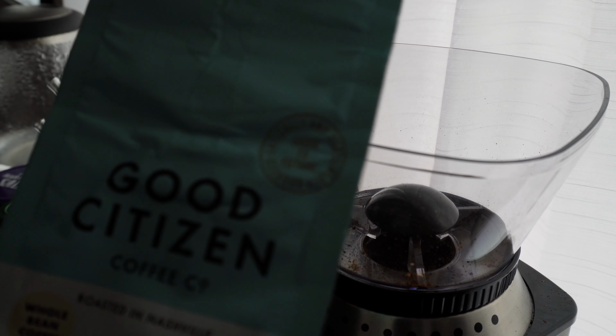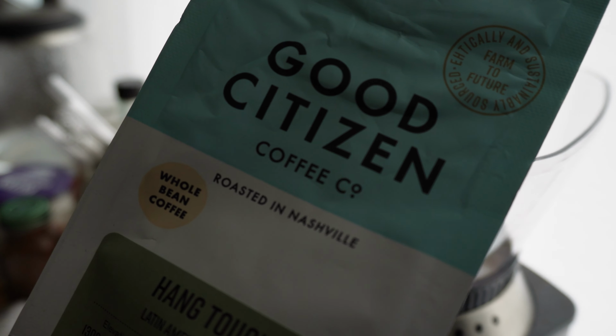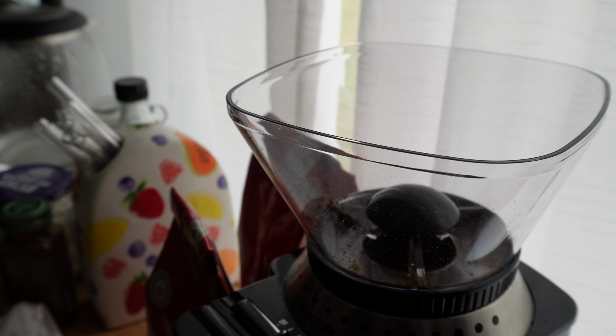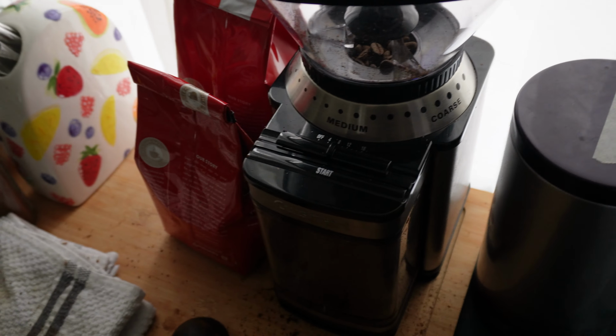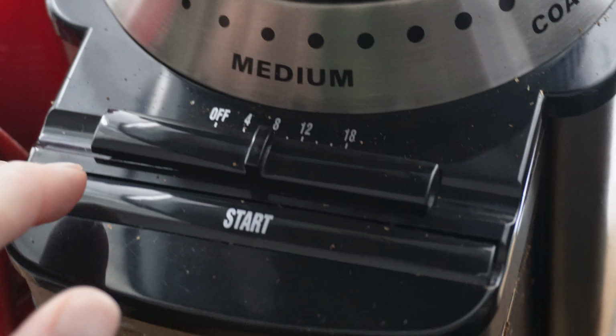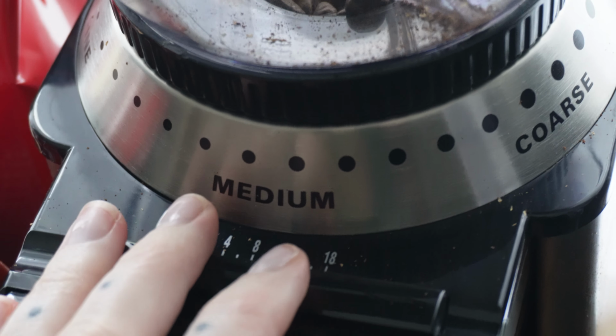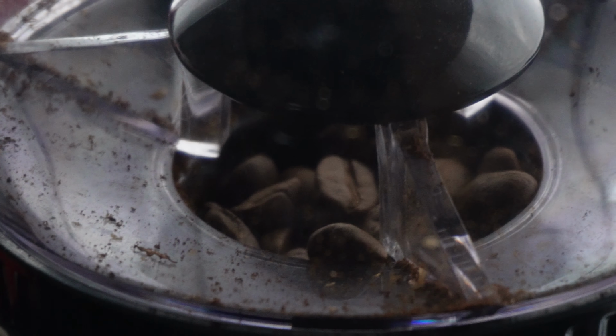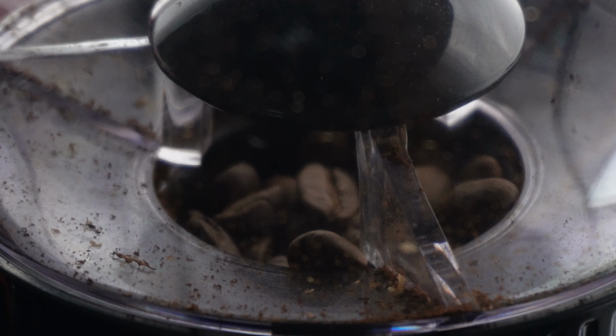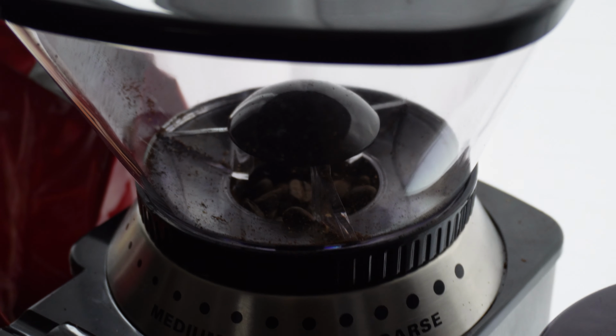Today's special tastings is brought to you by Good Citizen Coffee Co., based here in Nashville. Delicious coffee, problematic process. Okay, now I have there's a timer for how long it will run for. I typically leave it on 8, but actually maybe let's do like 10. Okay, so you see the beans are in there. Okay, but I want you to watch what happens when I turn this thing on.